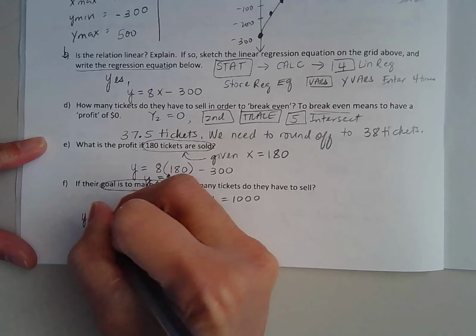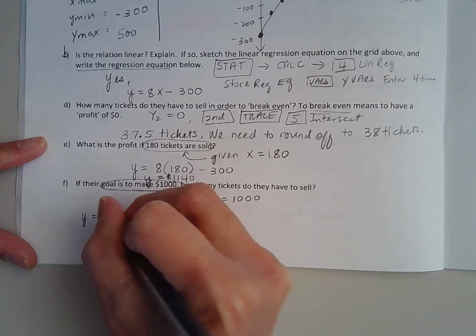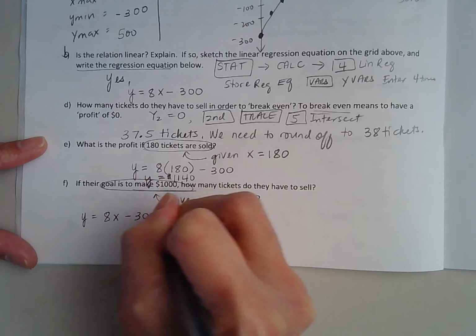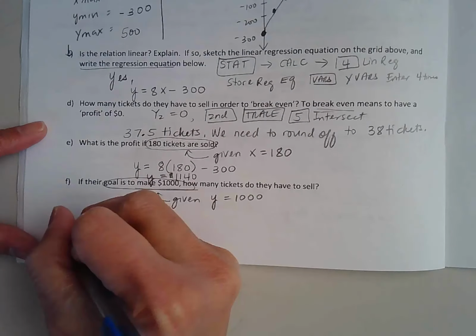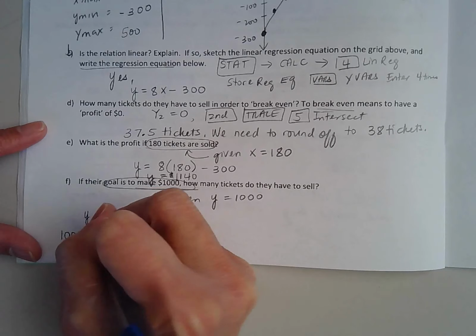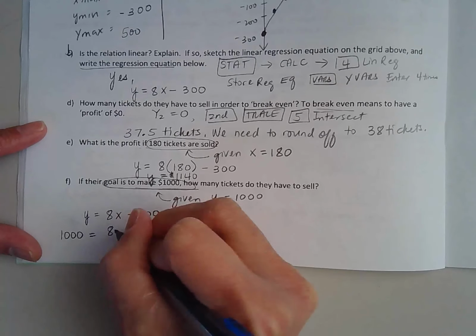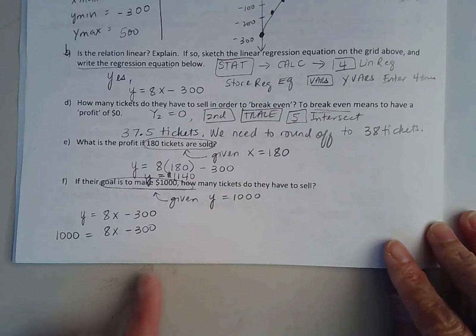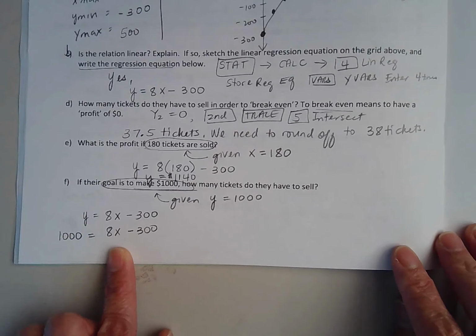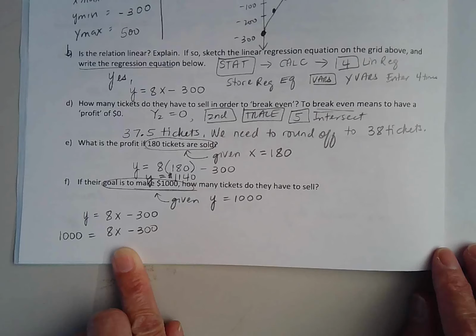So Y equals 8x minus 300. Y is 1,000, so I'm going to put 1,000 in here: 1,000 equals 8x minus 300. This is actually way back in our first few lessons, solving for x. So how do we do that?